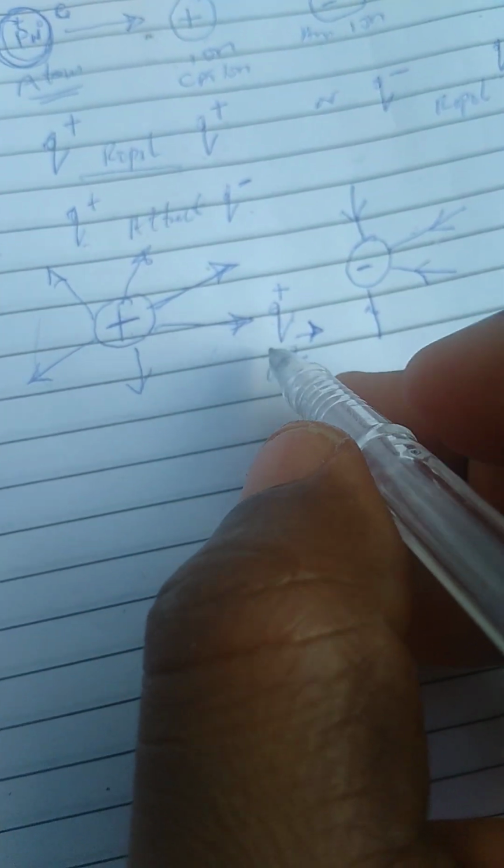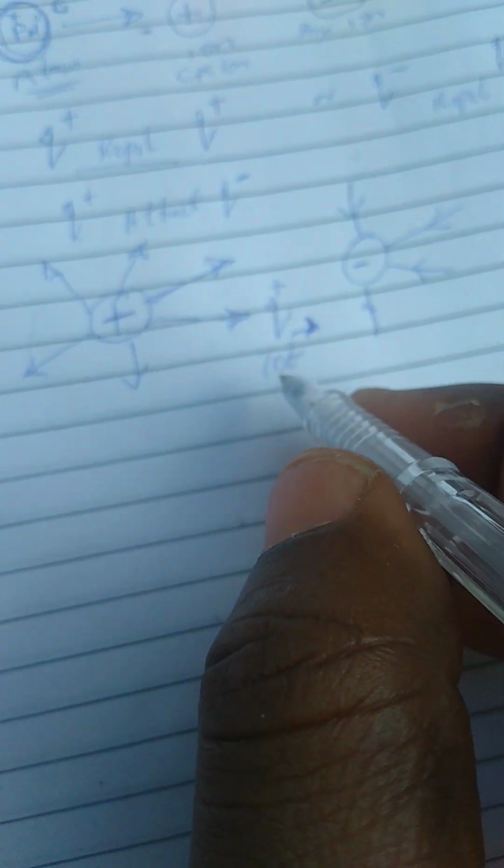Now, we talk about electric field intensity. Electric field intensity E is this force, this force acting, pushing this thing away, per that charge. That means electric force per unit charge is known as electric field intensity.